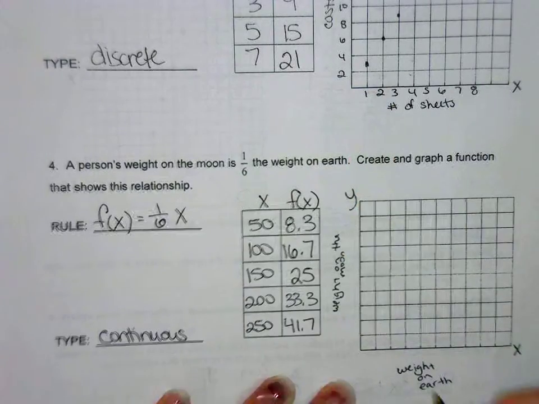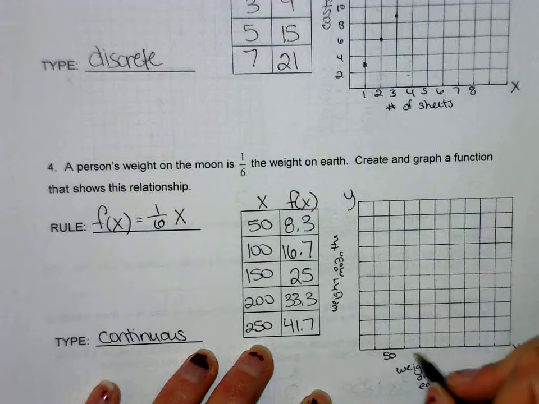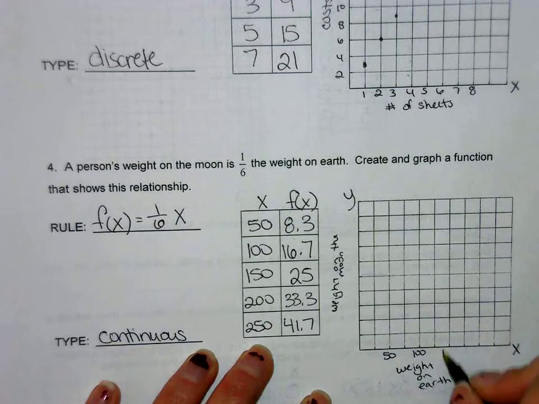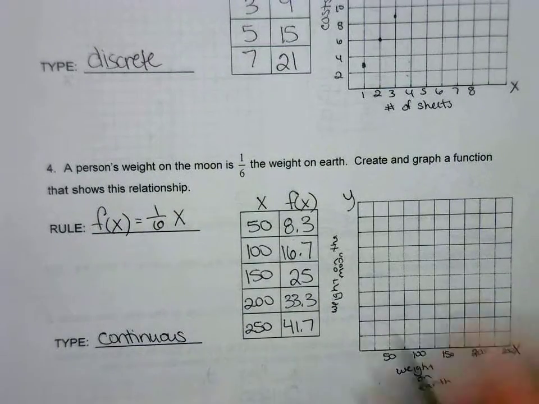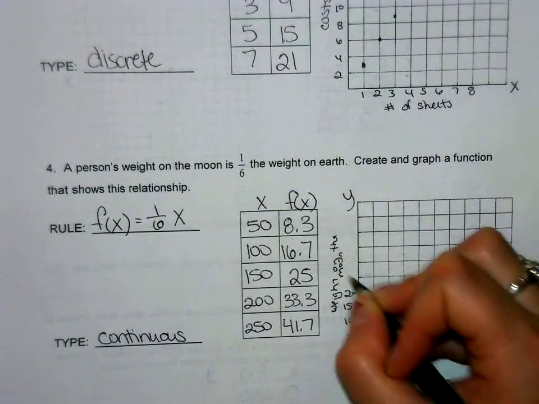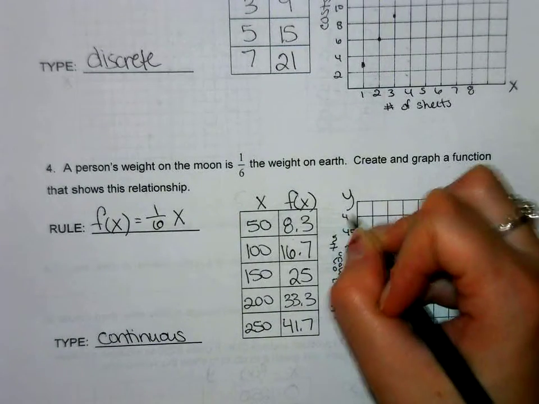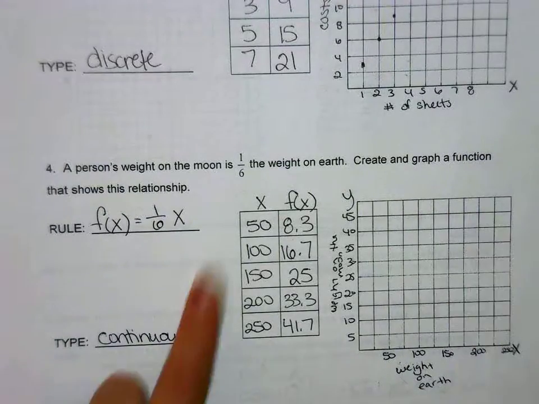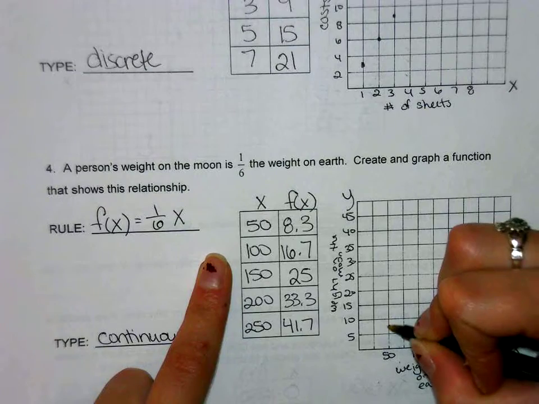So let's label our axes. Let's go up by 50s and skip. So 50, 100, 150, 200, last one's 250. So going up, let's go up by 5s. 5, 10, 15, 20, and so on. Alright, so at 50 pounds, we're 8.3, so somewhere in here.